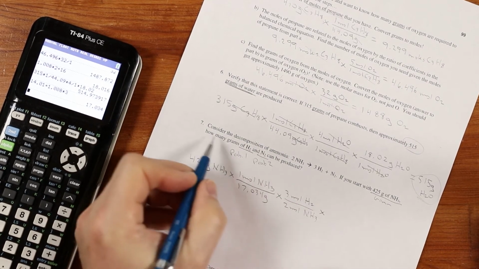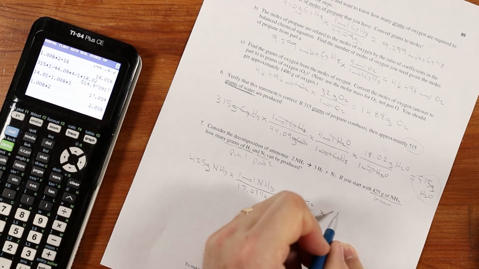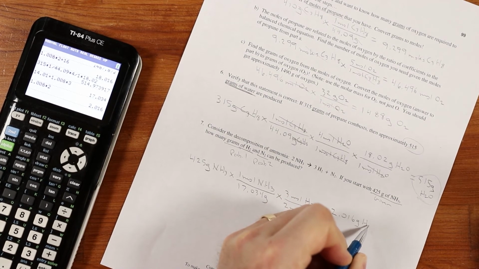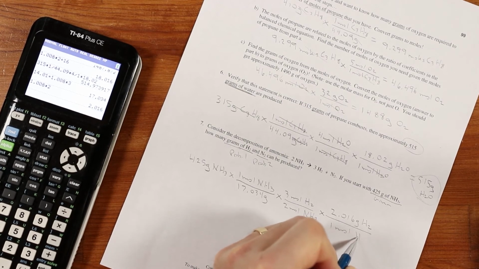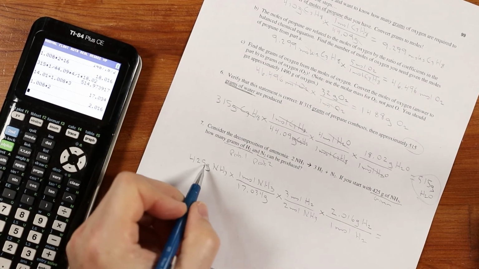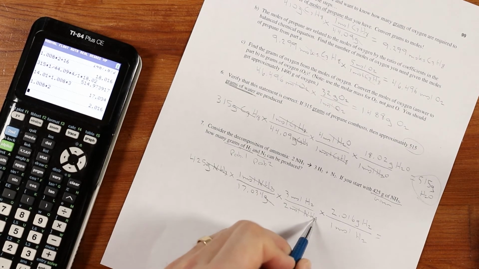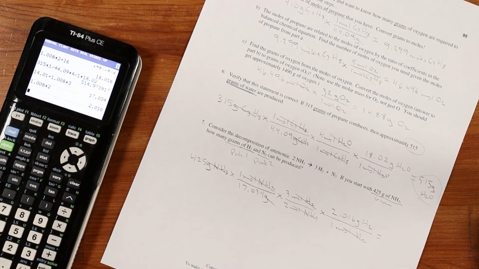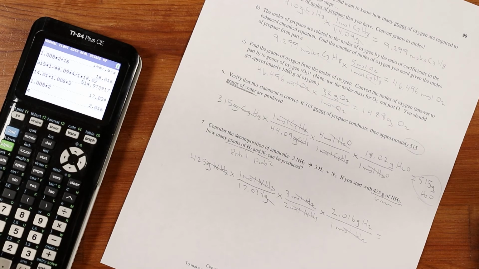And I want grams of this, so I got to convert that. 1.008 times 2. There's 2.016 grams of hydrogen for every mole of hydrogen. So grams of ammonia, moles of ammonia, moles of ammonia, moles of hydrogen, moles of hydrogen. Everything is lined up in a pattern. I have grams of hydrogen left, so I must be able to plug it in my calculator now.